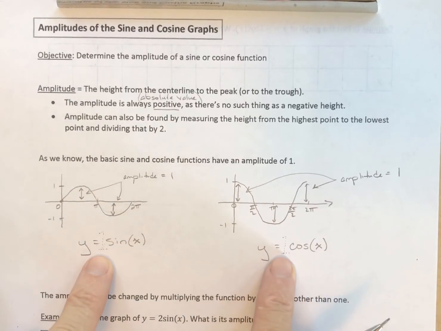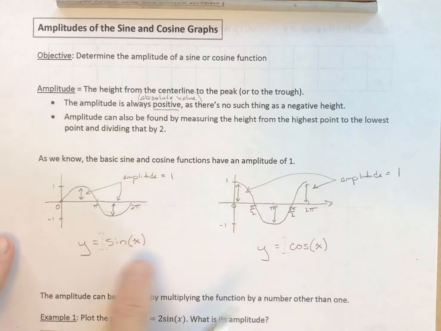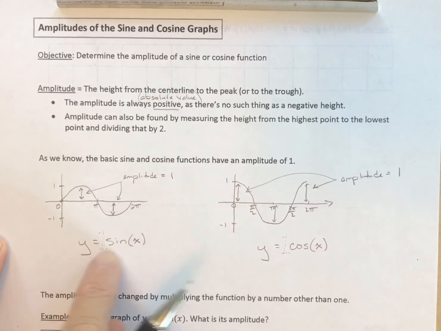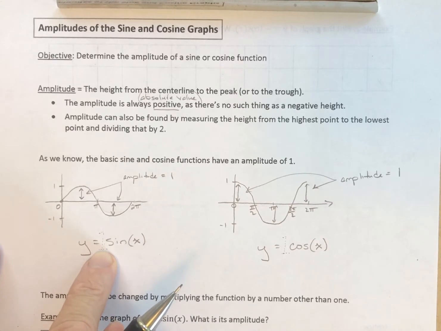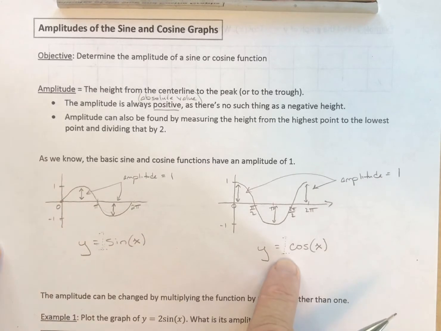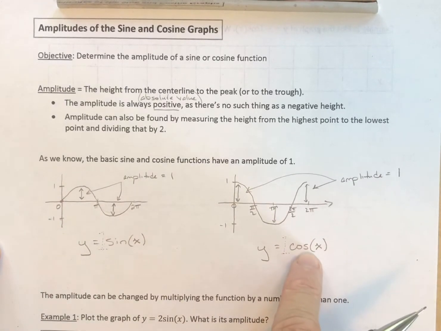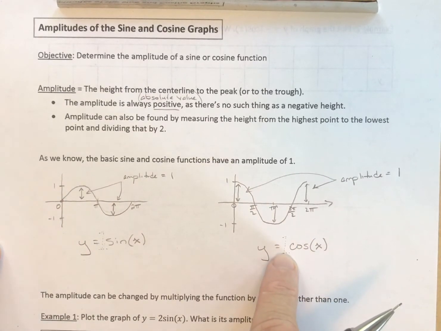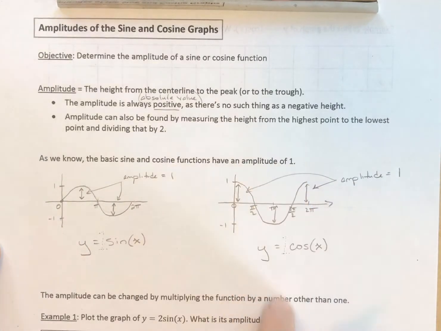And what I'm leading you to see here is, if I put a 2 here, then whatever the sine function does gets doubled, and the curve will get higher and lower. If I put a 3 here, whatever the cosine function outputs will be multiplied by 3 and get higher and lower.